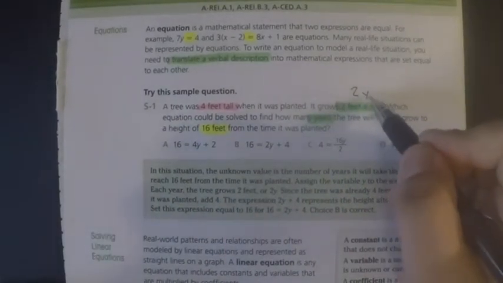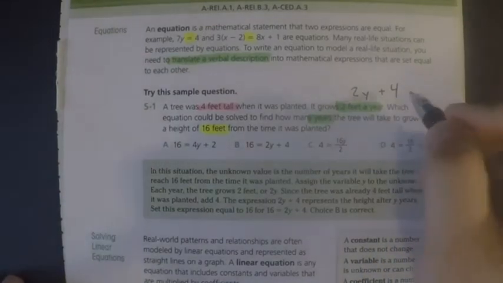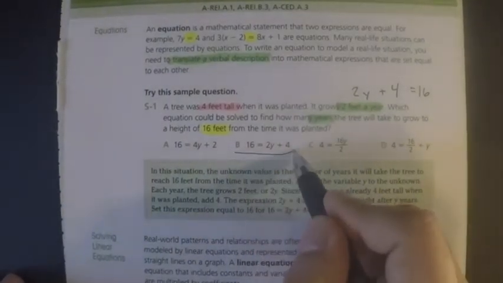When we see 2 feet a year, and we also want to find how many years we're looking for, we know that our variable is going to be years. So it's going to be 2 feet a year if we want to find out how many years we have. Now, we know that it started at 4, so however many years it is, it goes 2 feet per year, but we always add from where it started, which was 4. And then we want to find out when this is going to be equal to 16 feet. So we're looking for this equation here, which is choice B.